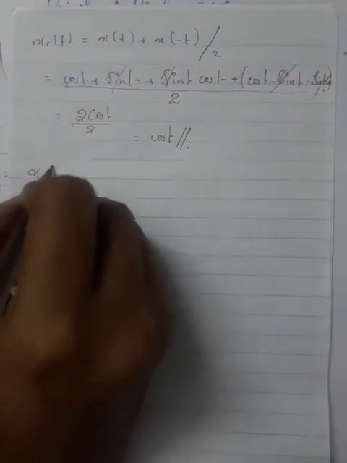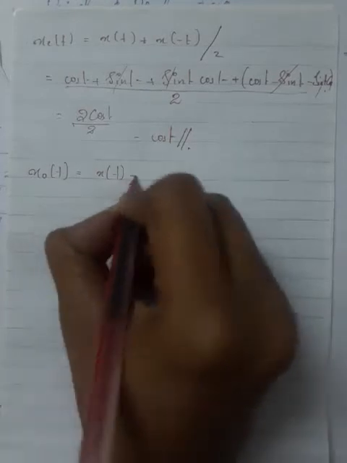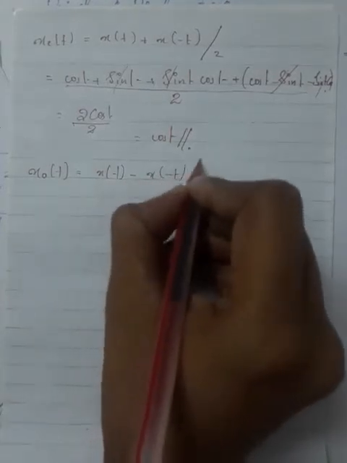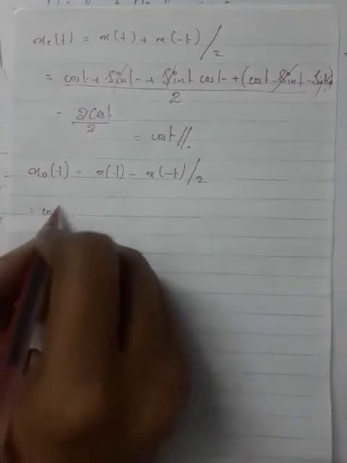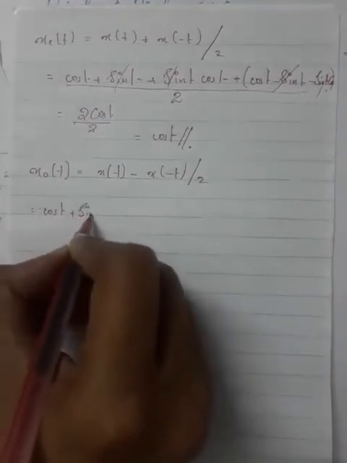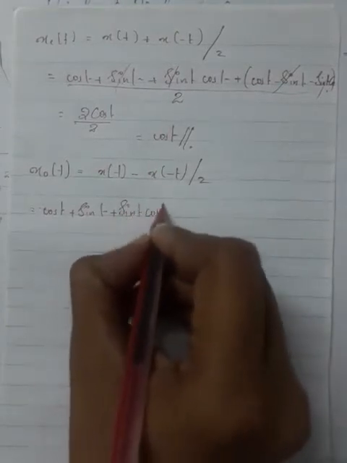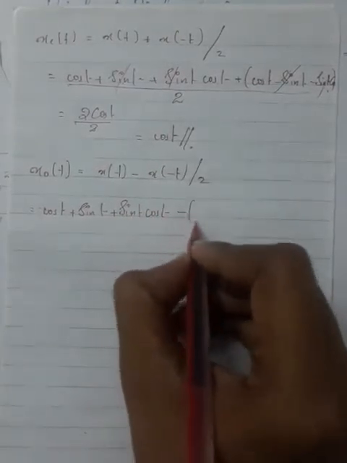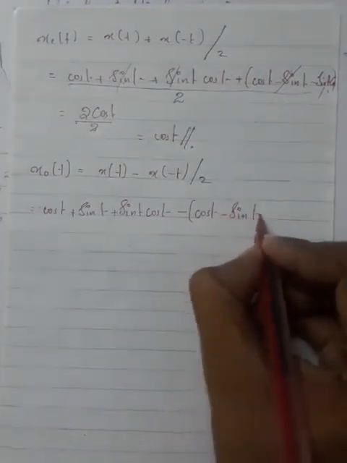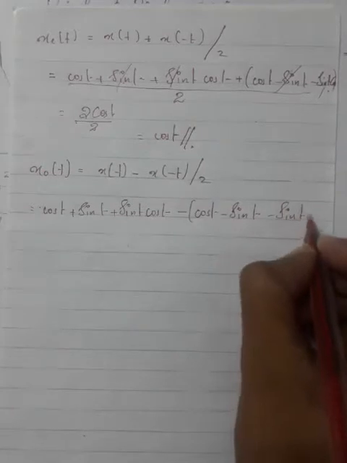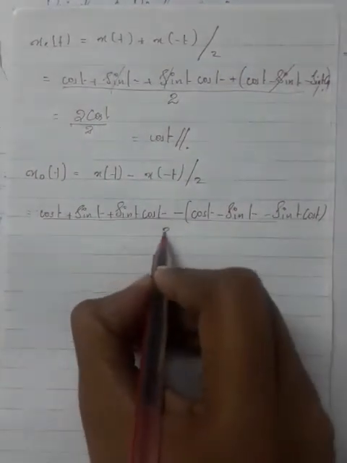Similarly, we can find the odd function x odd of t equal to x of t minus x of minus t by 2, which is equal to cos t plus sin t plus sin t cos t minus cos t minus sin t minus sin t cos t by 2.